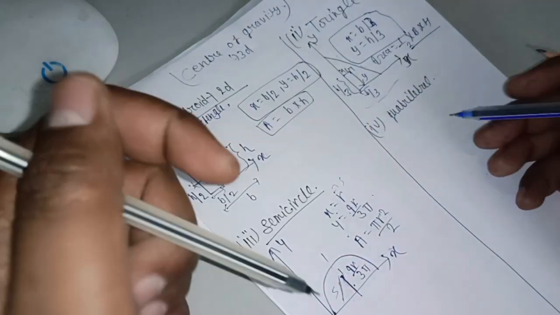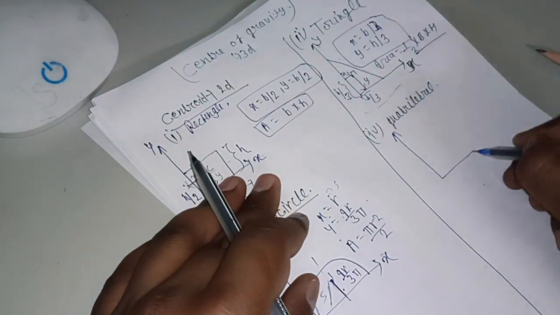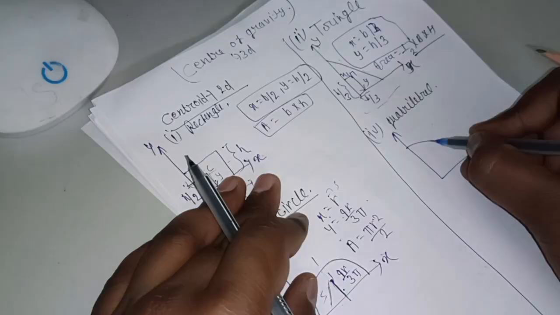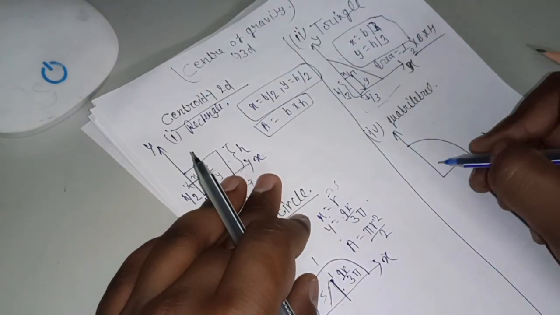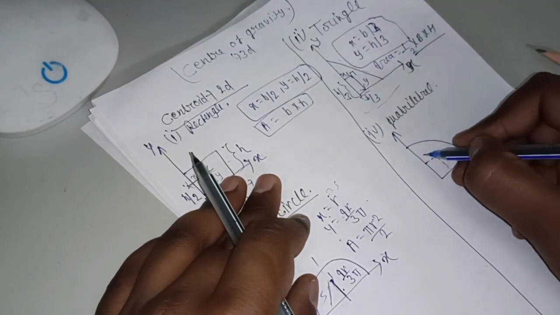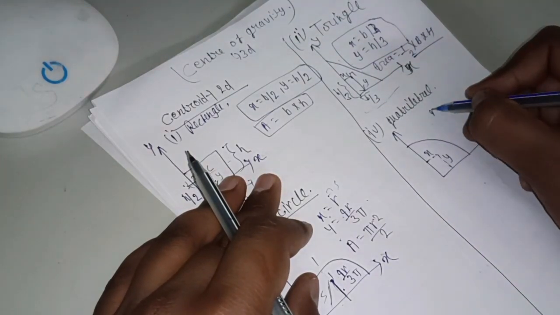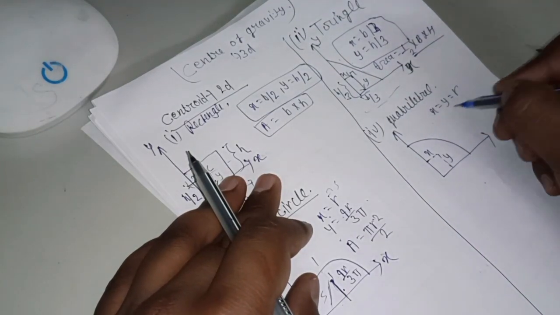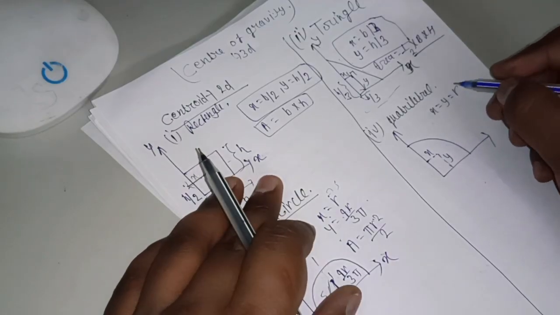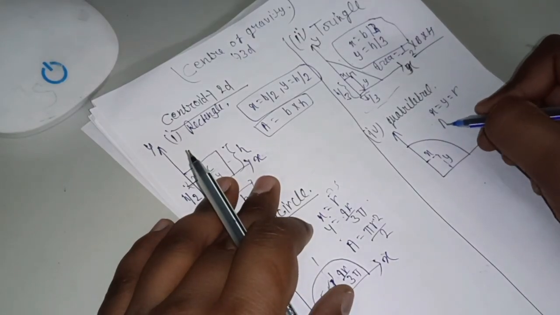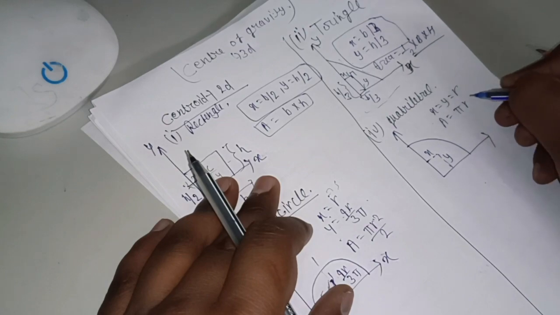So quadrilateral, how it looks, x and y, it is something like this. So it is x and y. So here simply x is equal to y is equal to r, means x and y both will be r, and we know that area is equal to pi r square by 4.